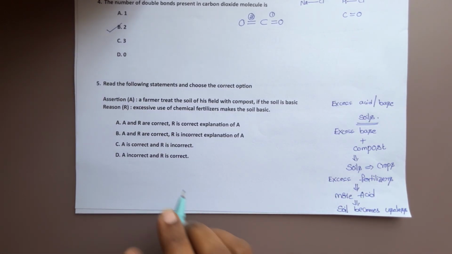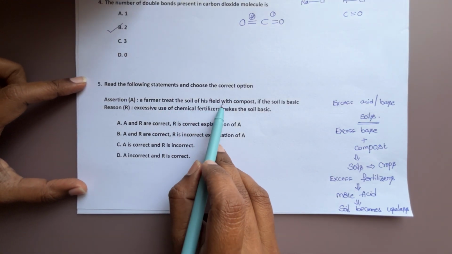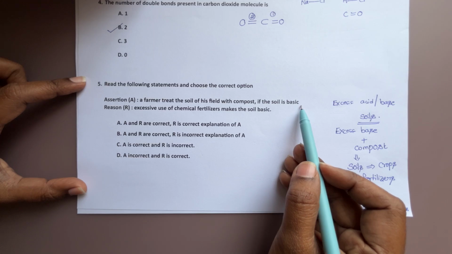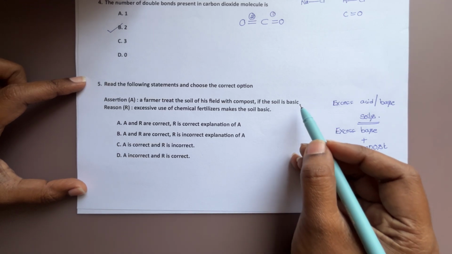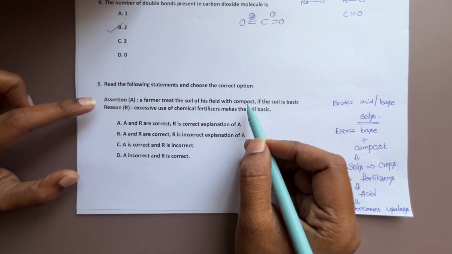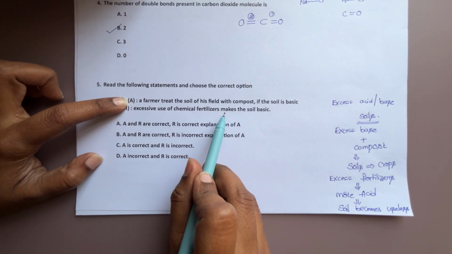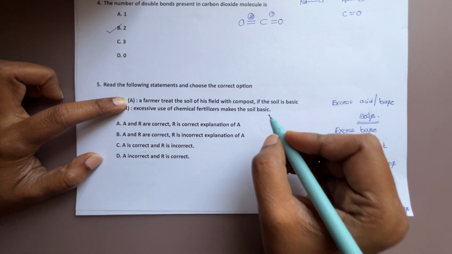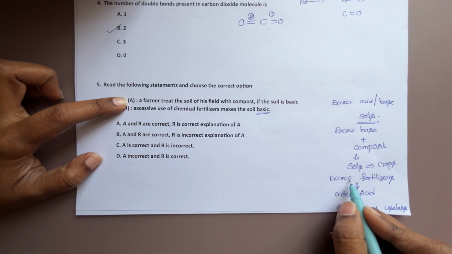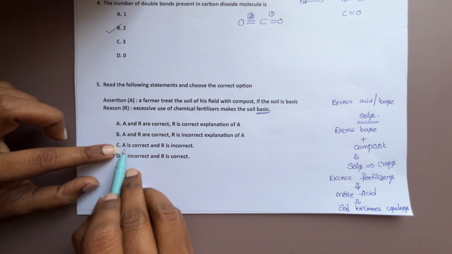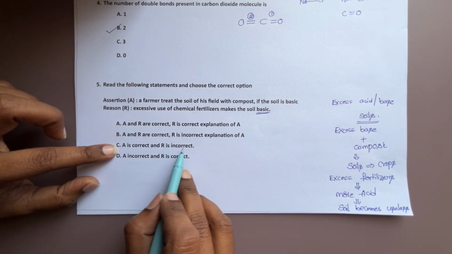So, a farmer treats the soil of his field with compost if the soil is basic: correct. Basic soils are treated with compost, so A is correct. Excess use of chemical fertilizers makes the soil basic: this is wrong, excess fertilizers make the soil acidic. So A is correct and R is incorrect.